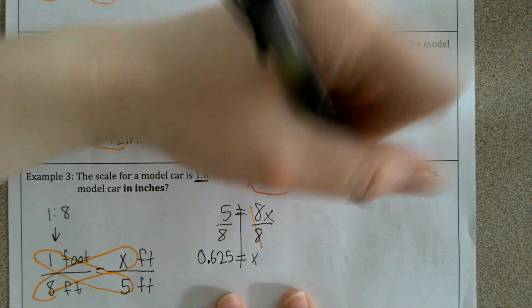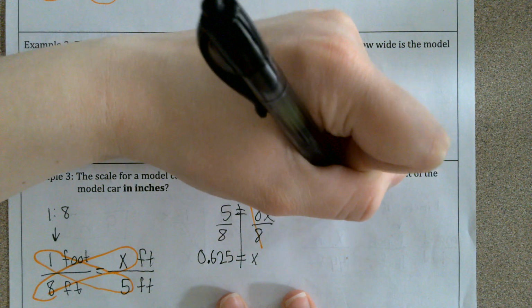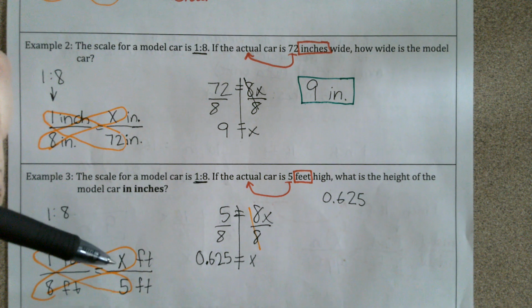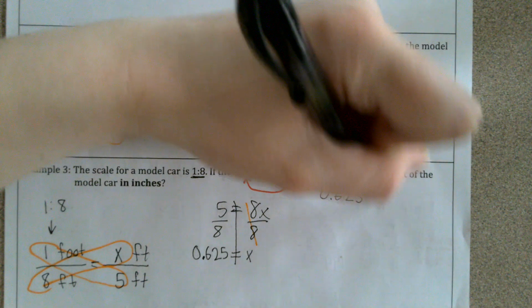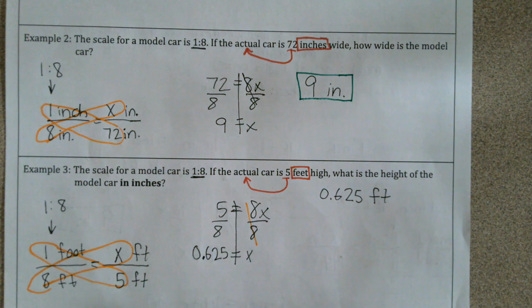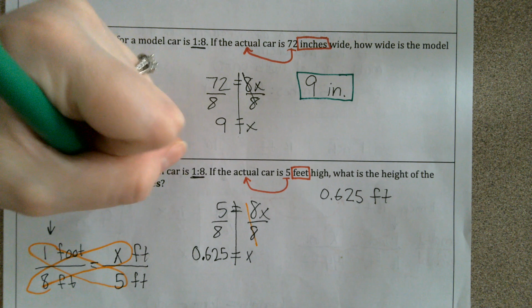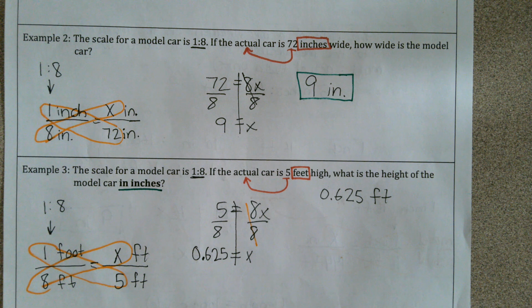So x is 0.625, and again, always ask yourself that age-old question. 0.625 what? If you're not sure, look in the proportion. That is x. X is attached to feet. If you're paying close attention to the directions, it asks, what is the height of the model car in inches? They want your final answer to be in inches. Right now we have it in feet.